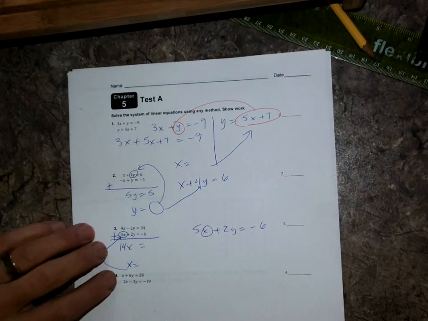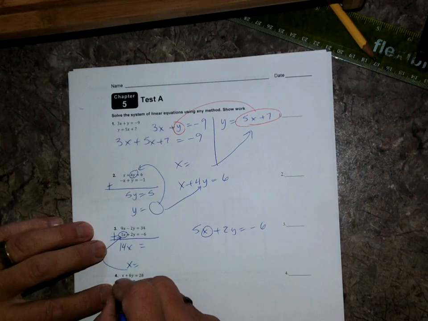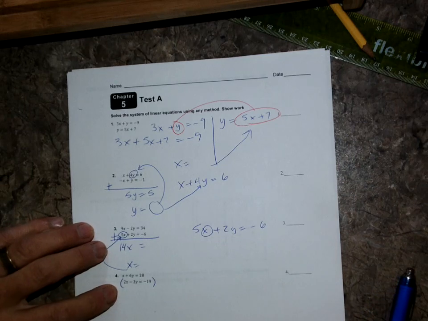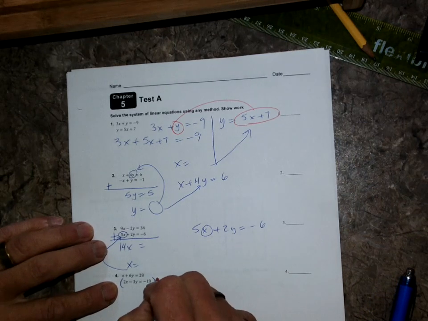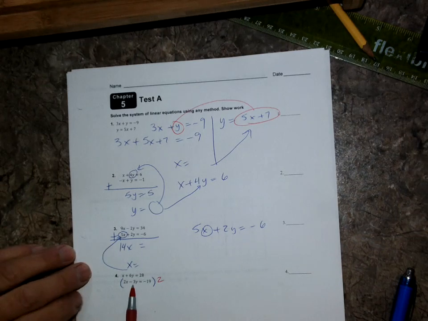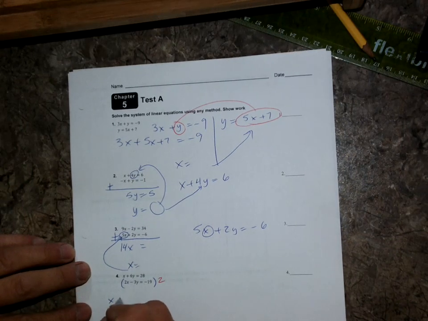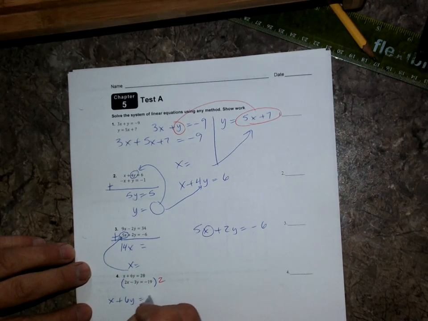Number four, a little bit harder, but not too bad. I'm probably going to multiply this equation by +2 because I get a -6y with a +6y. That makes them opposites, and then I can use elimination. So let me rewrite equation 1: x plus 6y equals 28.